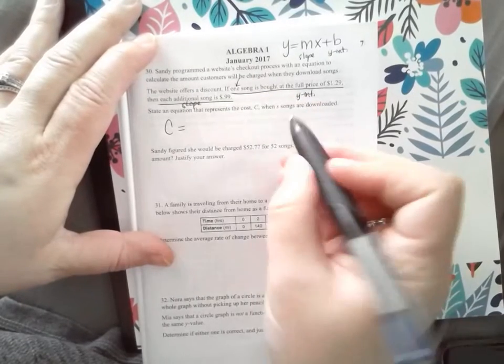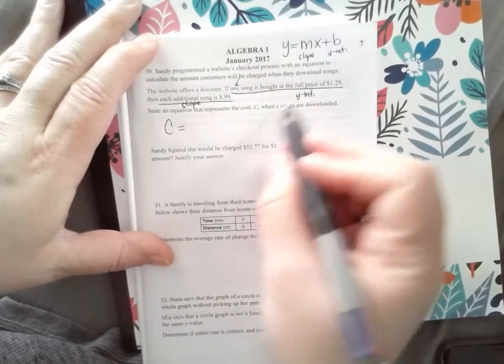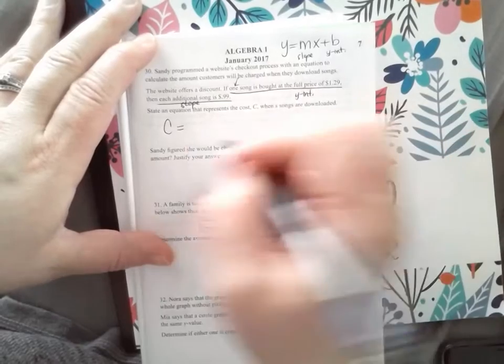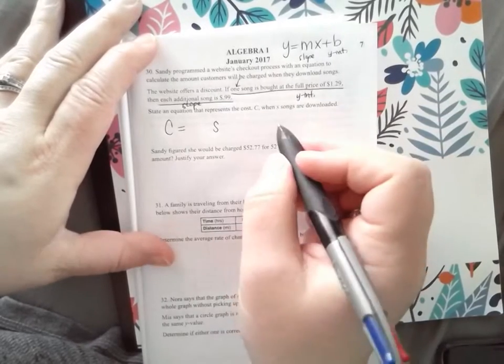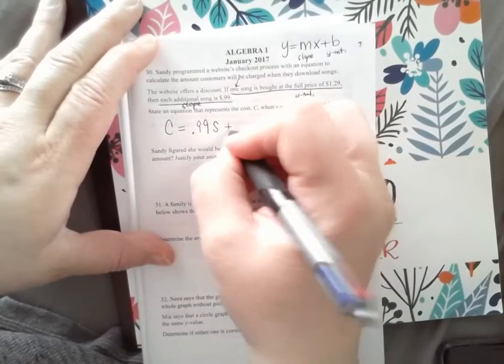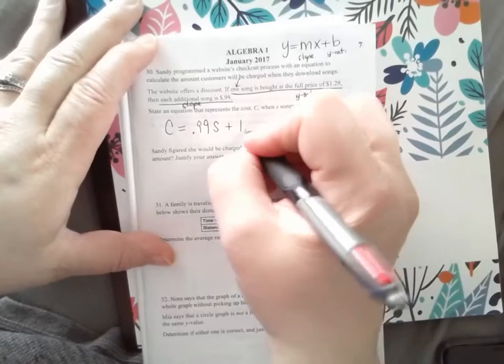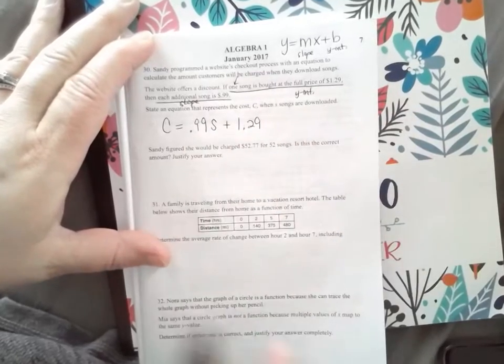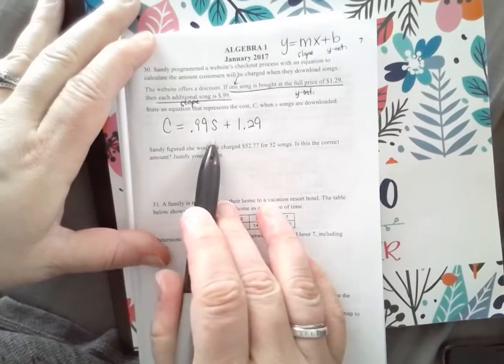So I'm going to write C equals. S is the variable that we're going to use in place of x. Now what's the slope? Slope was 99 cents. And your y-intercept is the number we're adding at the back end, 1.29. You have to use the right variables.